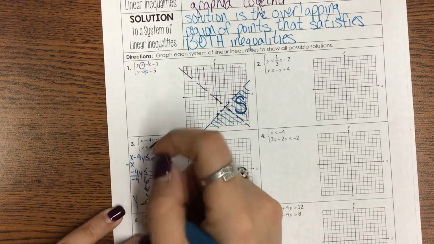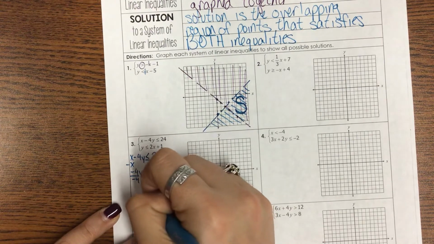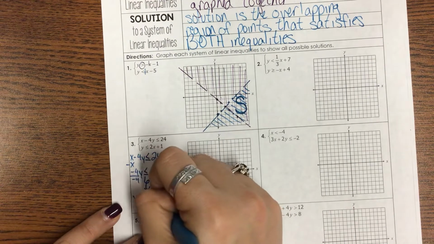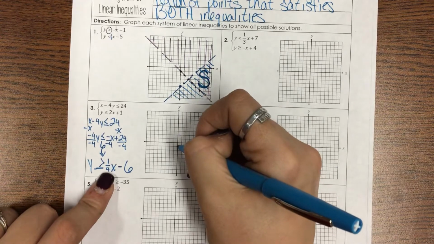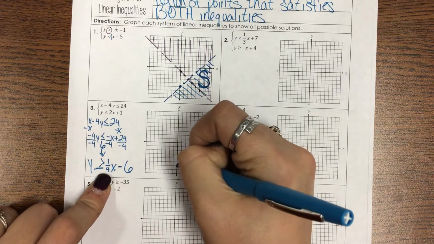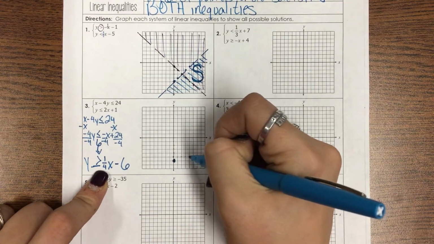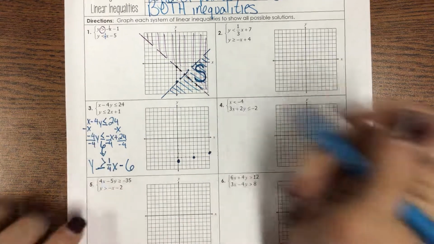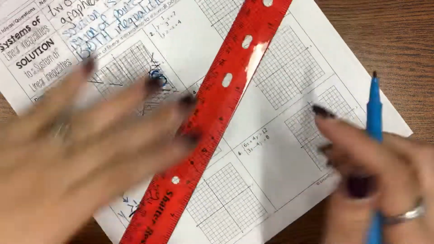Y is greater than or equal to negative divided by negative is a positive 1/4 x. 24 divided by -4 is -6. So you can start out -6. 1, 2, 3, 4, 5, 6. Positive 1/4. Rise 1, run 1, 2, 3, 4. My symbol is or equal to. My symbol has a solid line.